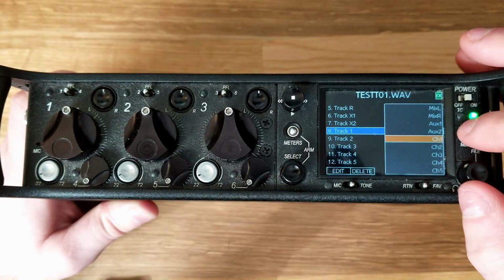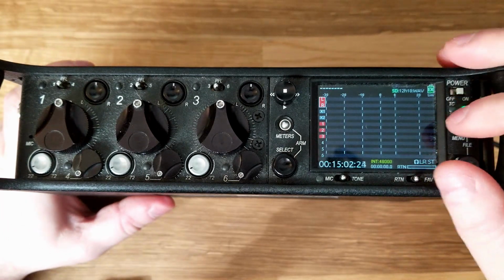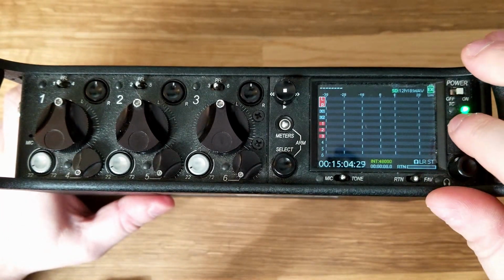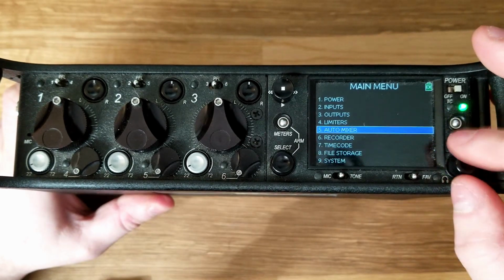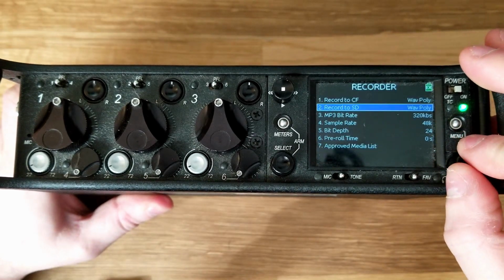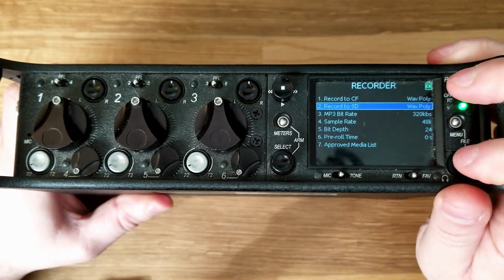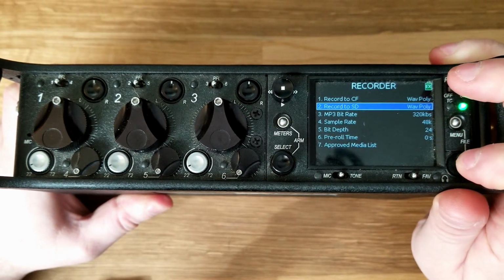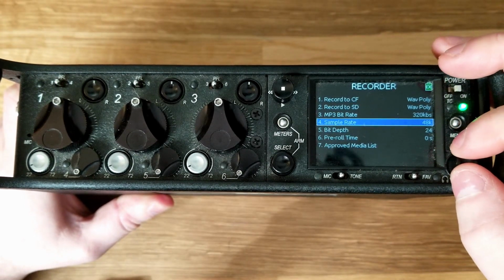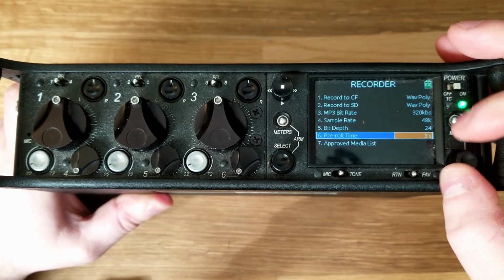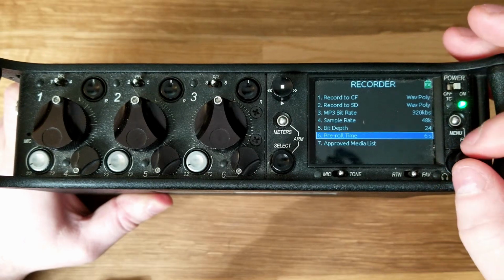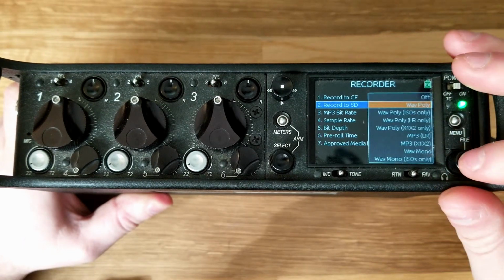So once we've formatted our SD card, I find that it's nice to check a couple of settings on here. So what you'll want to do is go to Recorder, and make sure that you're recording to your SD card. You want to choose Wave Poly, and then make sure our sample rate is set to 48 kilohertz over 24 bits. We could also give ourselves a pre-roll time, which is nice to have. There's some options in here.